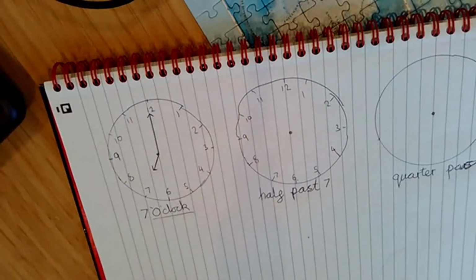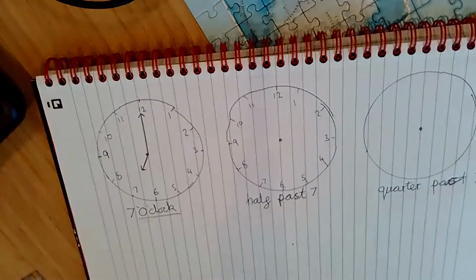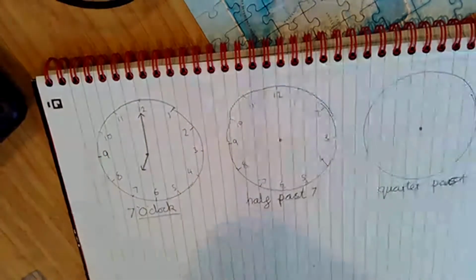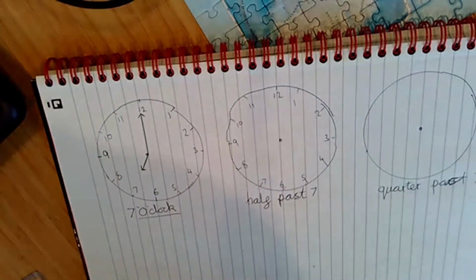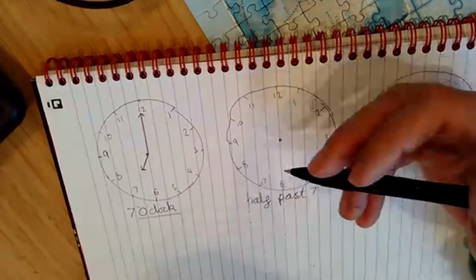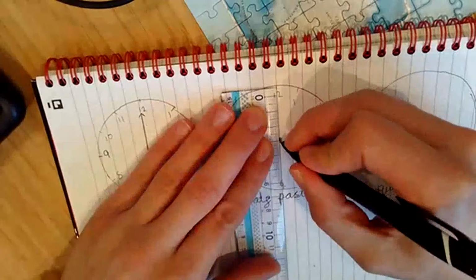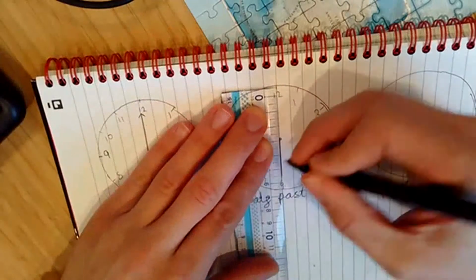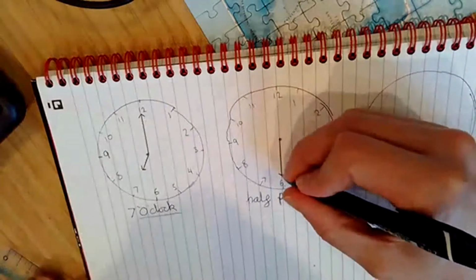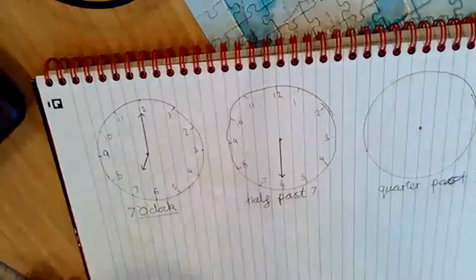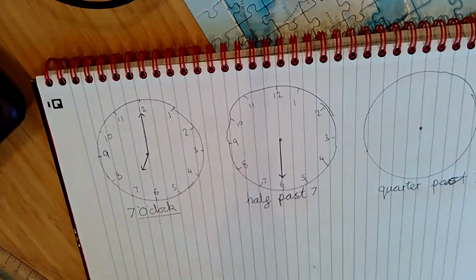7:30. I'm going to draw the minute hand first. When it is 7:30, what number on the hour scale will my minute hand point to? Tell me now. Well done. It is the 6. I will point it directly at the 6. My long minute hand will point directly to the 6 when it's 7:30.